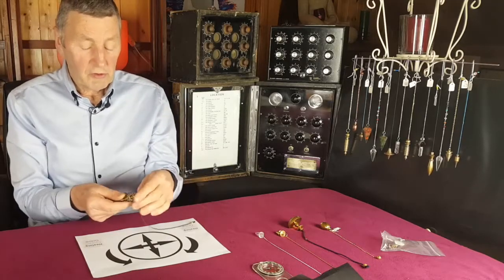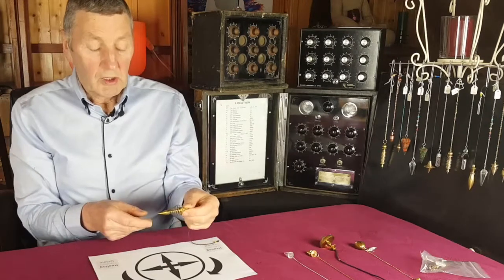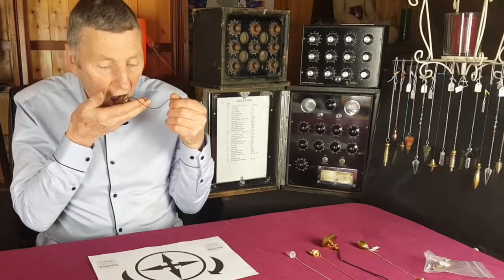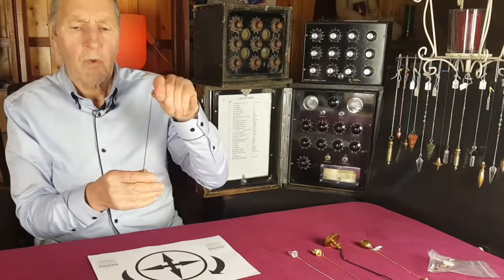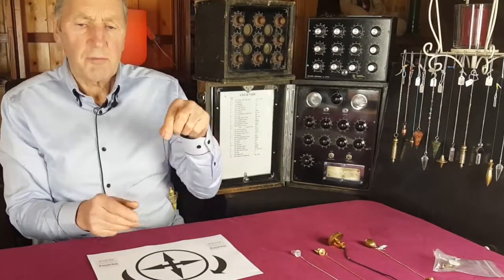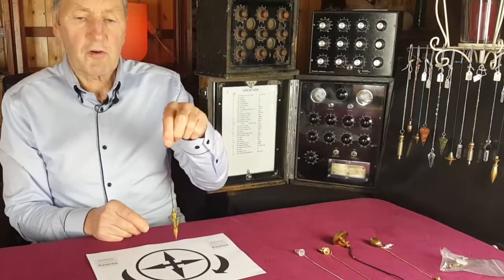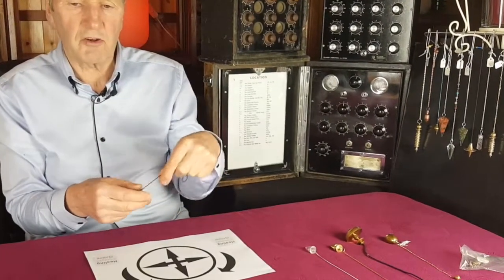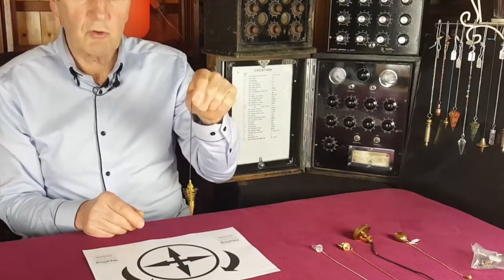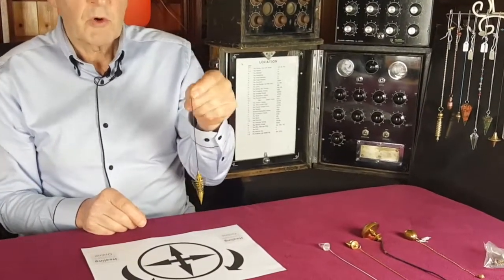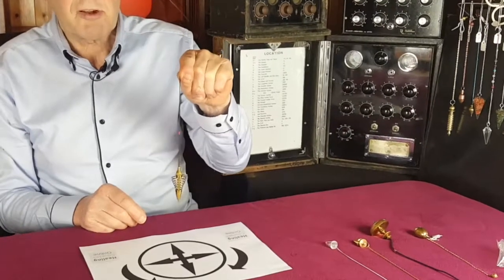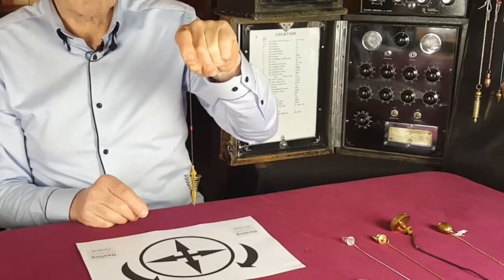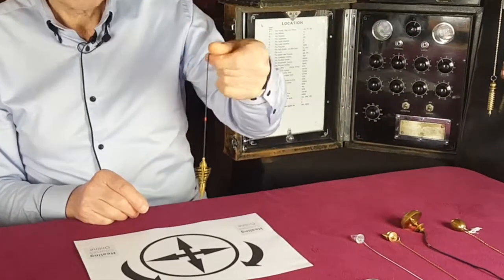So before you start using your pendulum, I would always recommend that you breathe on the pendulum. Particularly if somebody else has been using the pendulum or you're buying it for the first time, or you might have lent it to somebody for a moment and they've handled the pendulum. It's always a good habit to get into to surround the pendulum with your own breath and help clear it of any other energies that may be attached. It helps to clear the residue from the pendulum, particularly if someone else has been handling it.